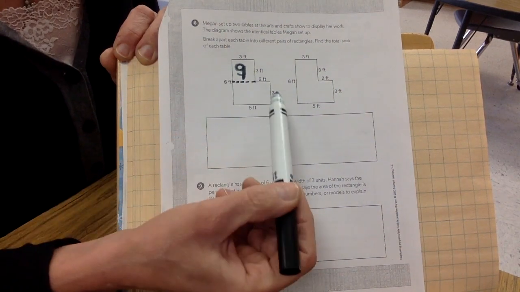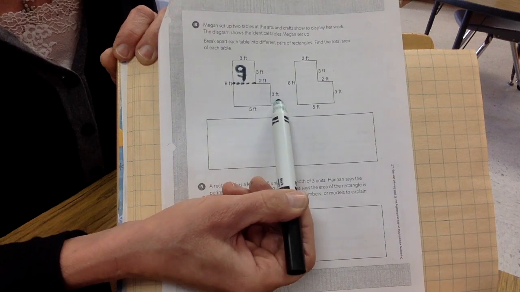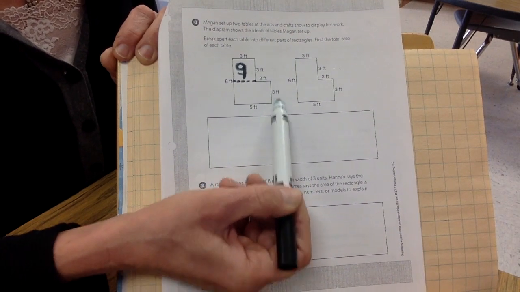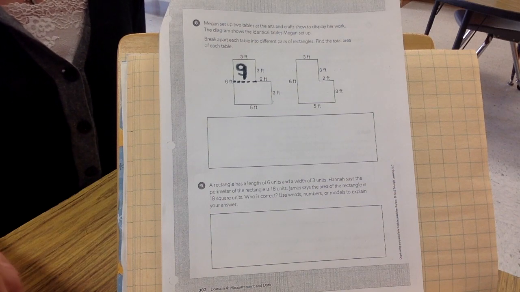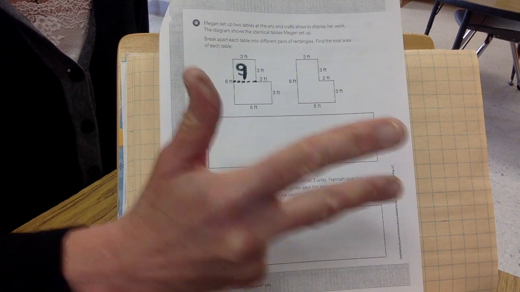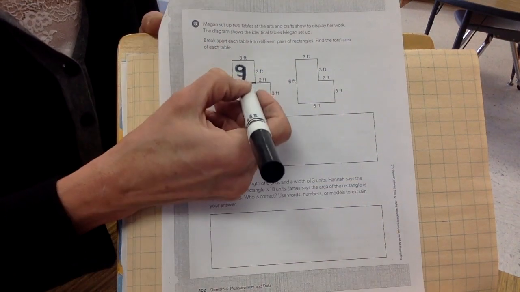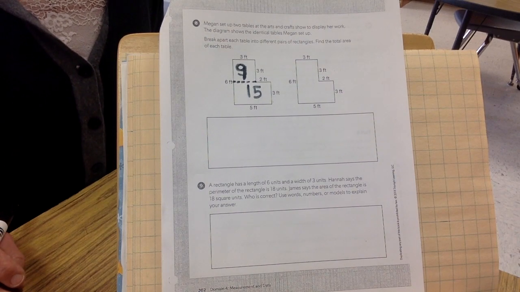Down here, you've got your length is 5, your width is 3. So 5 times 3, it's a little easier to flip that, do the commutative property, and do 3 times 5. 5, 10, 15. And now we're going to add 9 and 15.